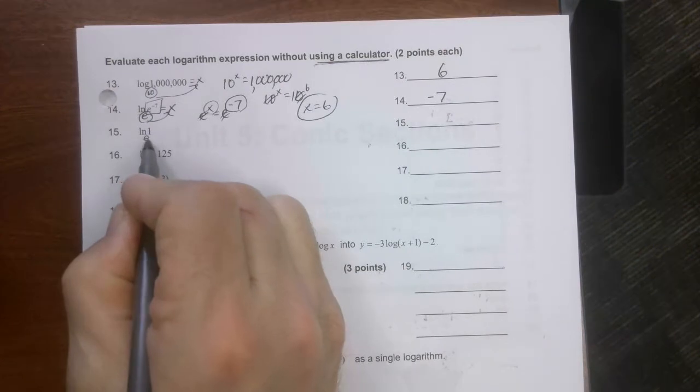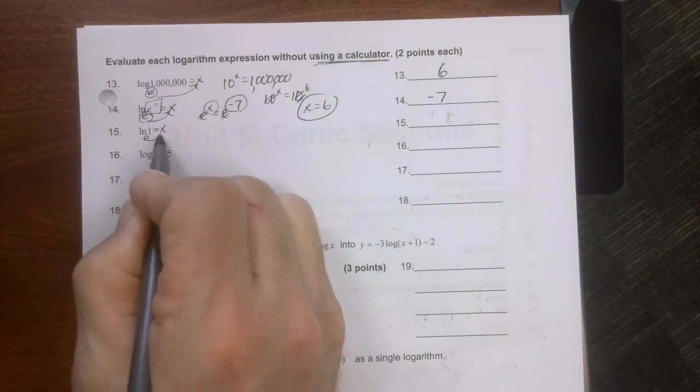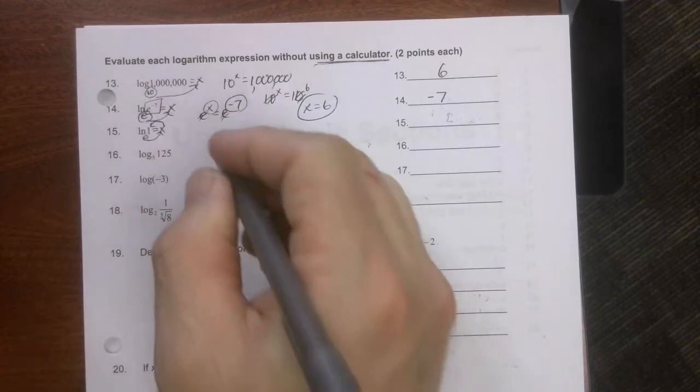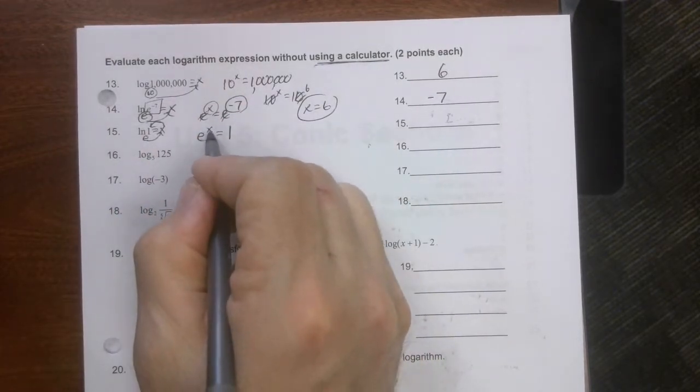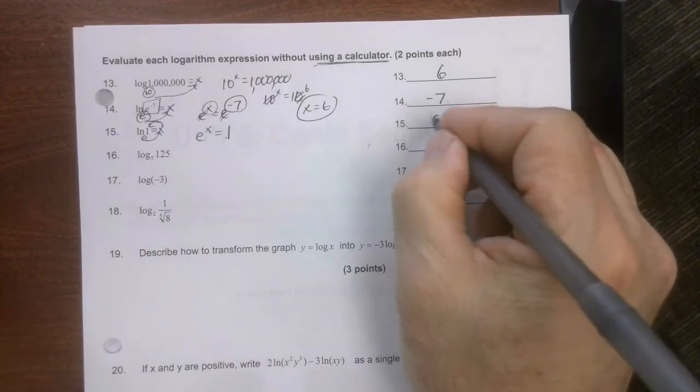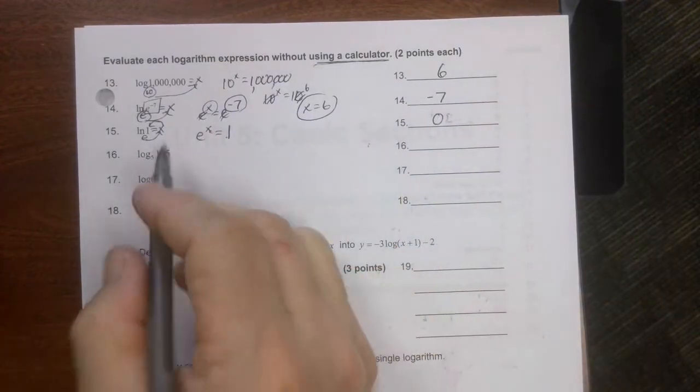There's an e here, because of the natural log, equals x. E to some power equals 1, so it would look like this. E to the x equals 1. Well, anything to the 0 power is 1, so x equals 0.